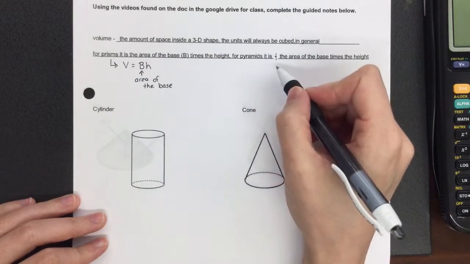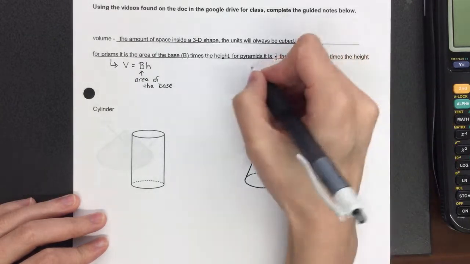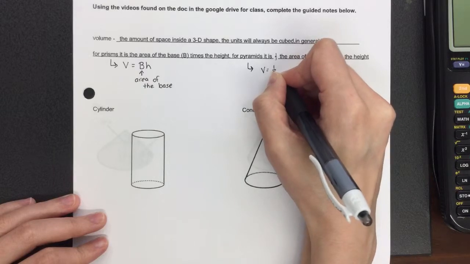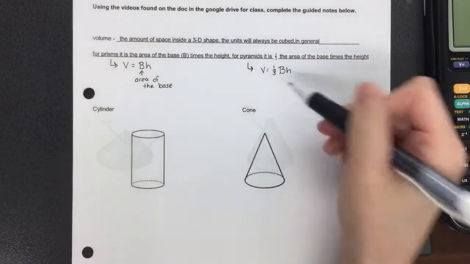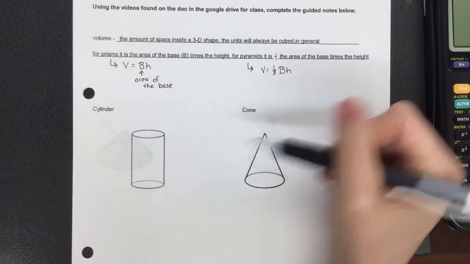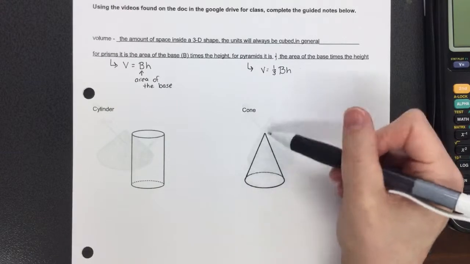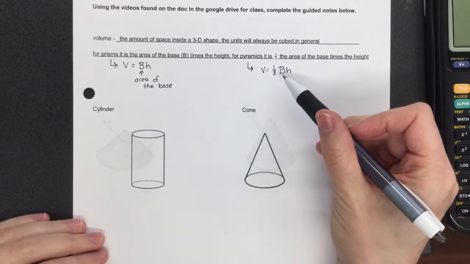And then for pyramids, it's going to be 1/3 the area of the base times the height. It's 1/3 because it takes up less space than the whole prism would take up. So it's like they cut 2/3 of it off and they're left with 1/3 of it.